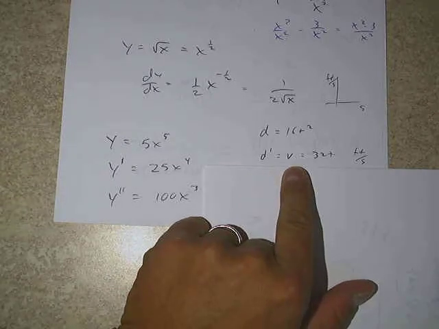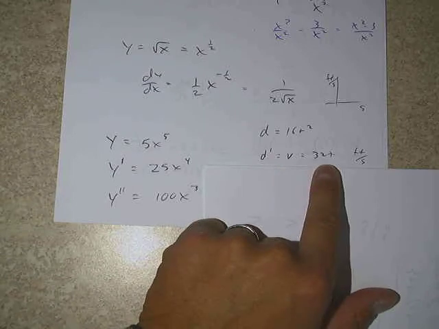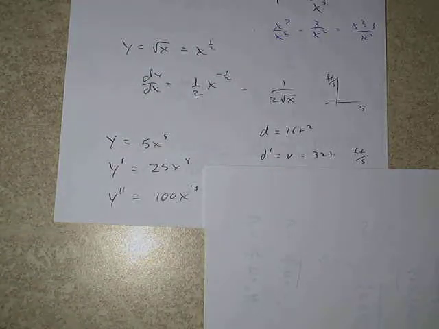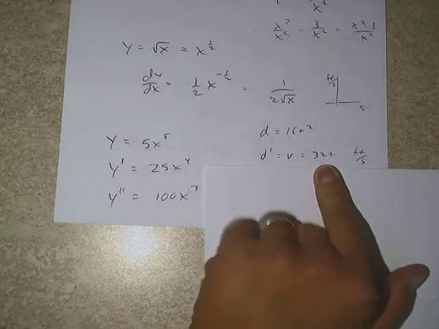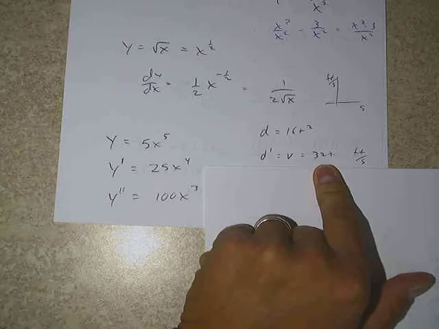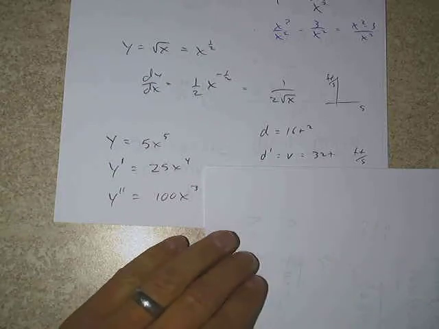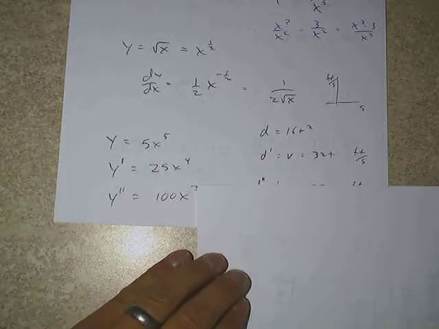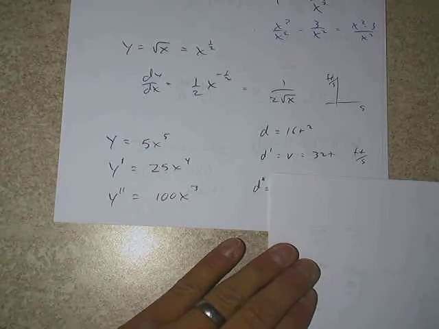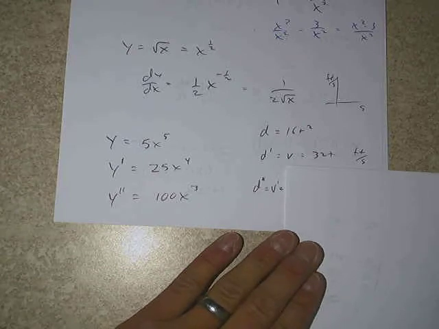In the past we've used the limit definition to figure that out, but now we know that d prime, the derivative of that distance equation, is the velocity equation. This gives us our velocity at any time. So when we did the problem on the first quiz where we had to find the instantaneous velocity at a particular time, now that we know this, we could have just found the derivative like that and plugged in 2 or 3 or whatever the case may be. True? And that would have given us the instantaneous velocity.